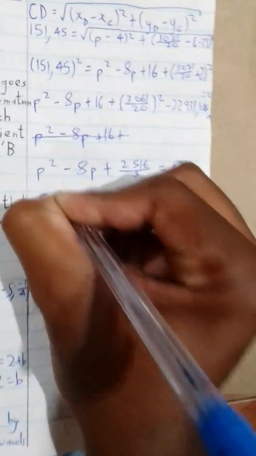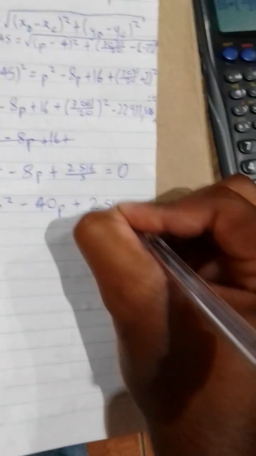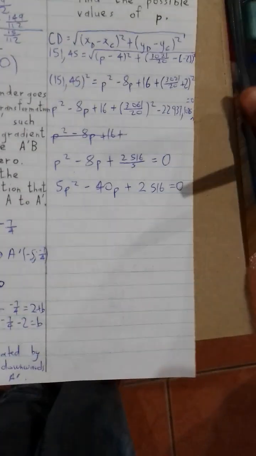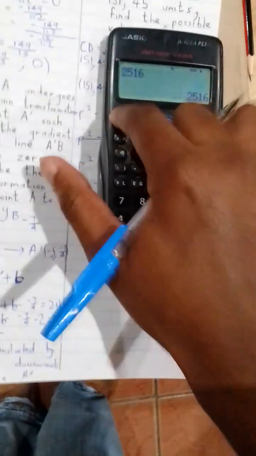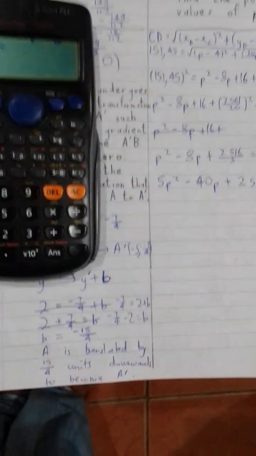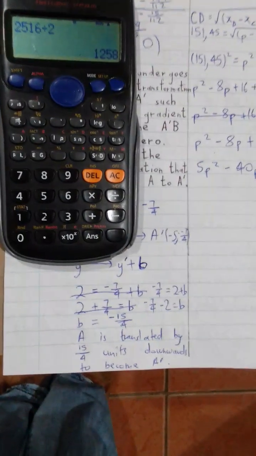Oh my, it's a trinomial, but there's a fraction, so we multiply everything by 5. 5p squared minus 40p plus 2516. Two and 5.